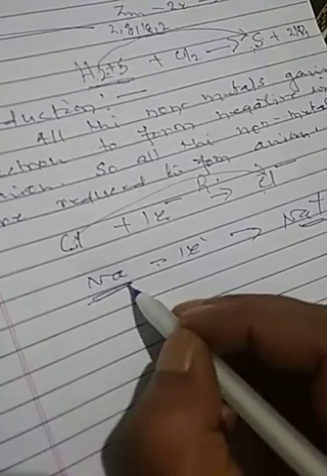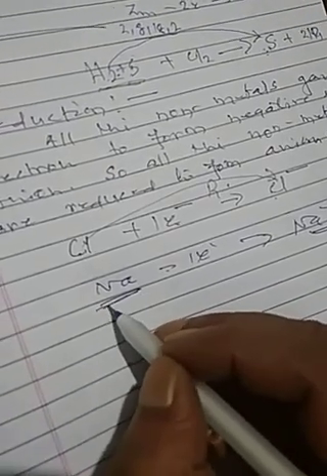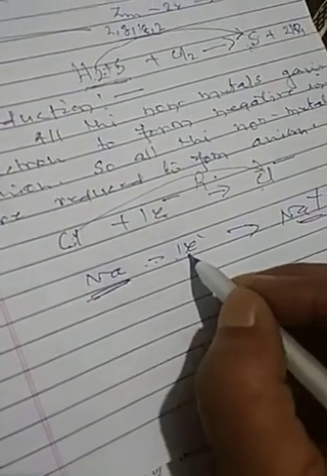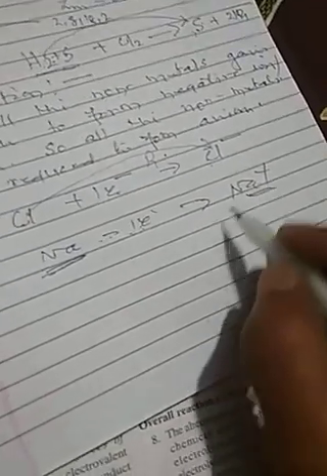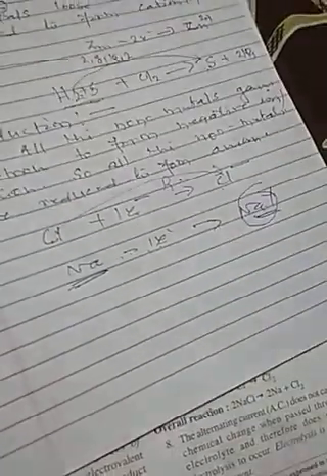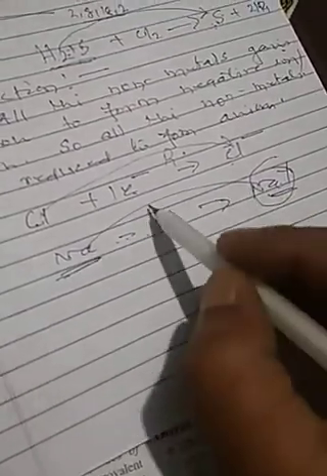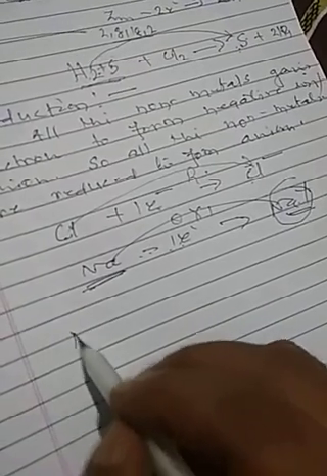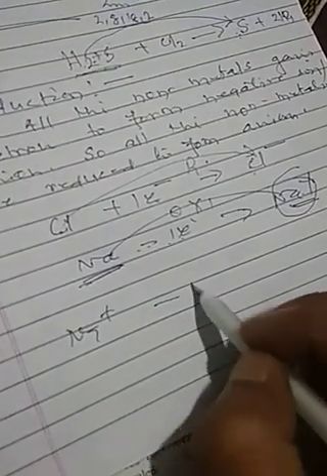It was neutral. After losing one electron, now it has become positively charged. Now how will it become neutral once again? Here sodium is oxidized, but the same sodium ion, after gaining one electron, will become neutral.